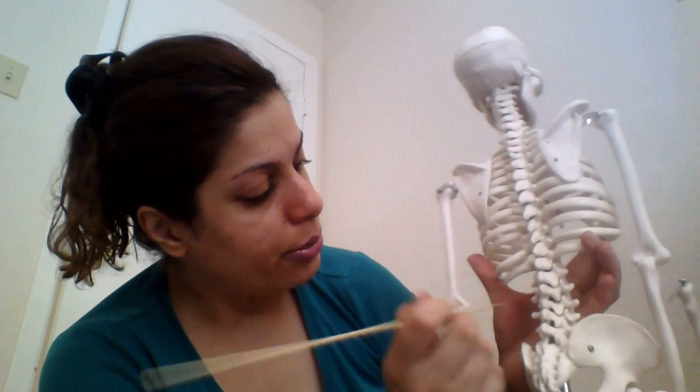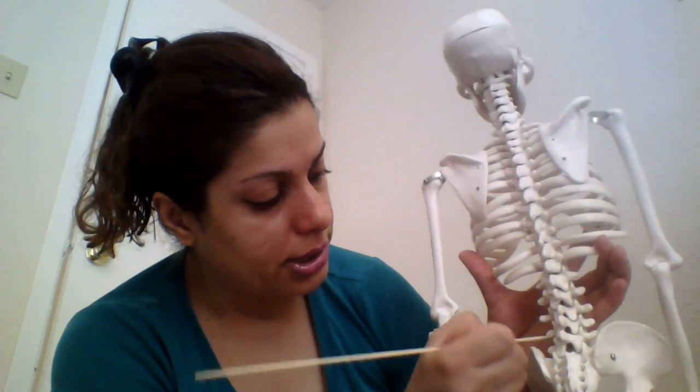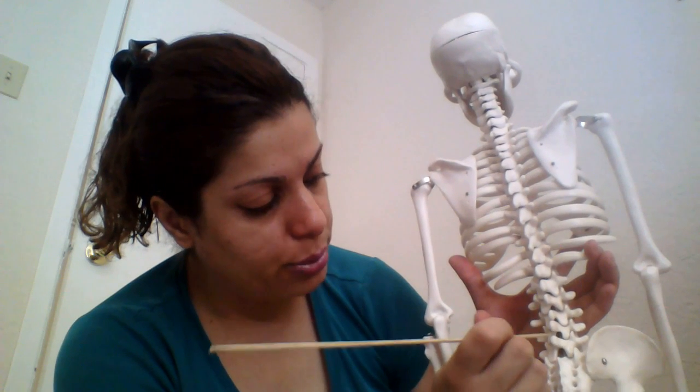Intervertebral foramen is here. I can show you. It's intervertebral foramen. That's where the spine exactly passes. And intervertebral disc. Intervertebral discs are discs that are put between two vertebrae.